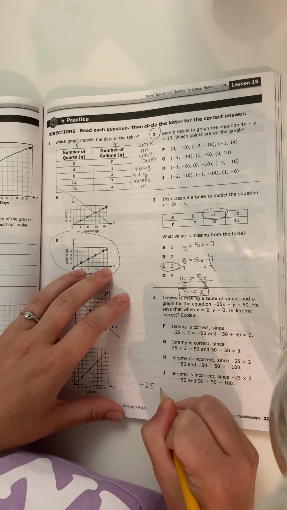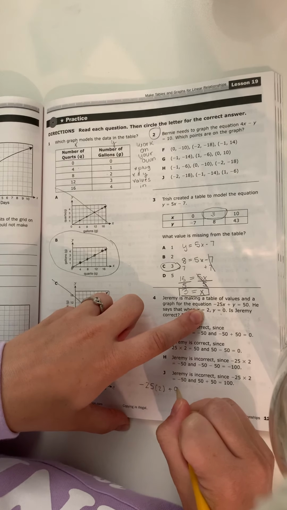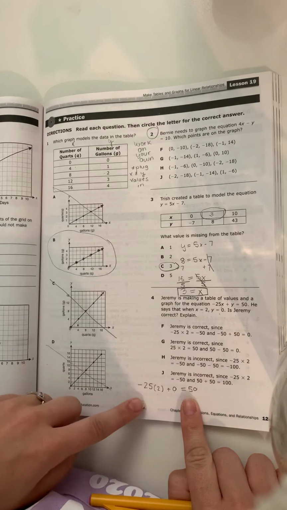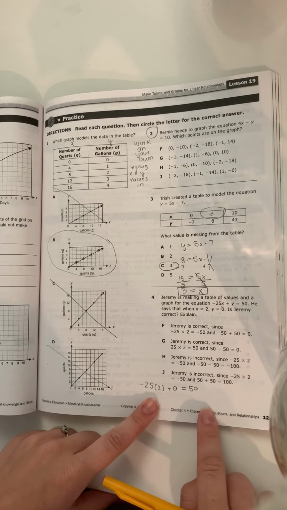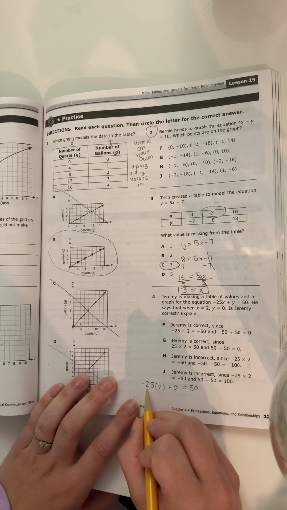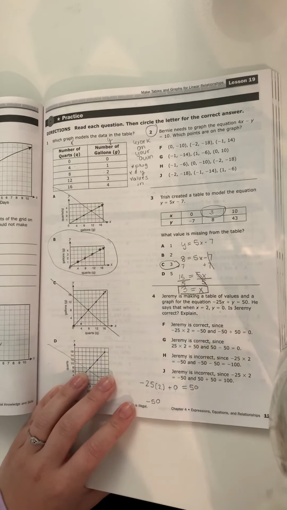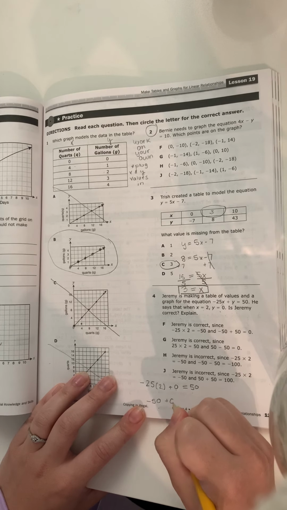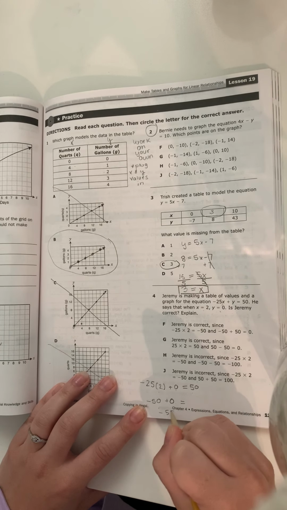Negative 25x, my x is 2, plus y, but my y is 0, equals 50. So all I did here was I wrote what the question gave me, but instead of writing x and y, I plugged in my x and my y values. And now I can just solve it and see if it's correct. There's no variables because we're just trying to see, does this equal 50, yes or no? So if I have negative 25 times 2, what am I gonna have? Negative 50. When you have a negative times a positive, your number stays negative. Negative 50 plus 0, what does that equal if I add nothing to it? It's gonna equal negative 50.